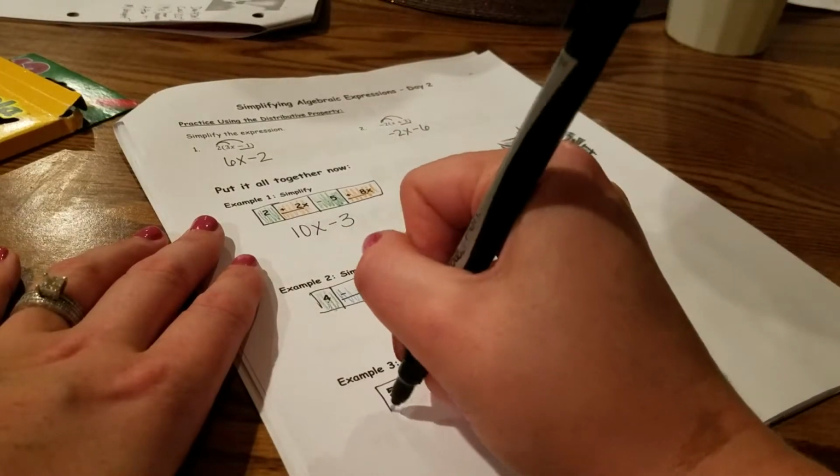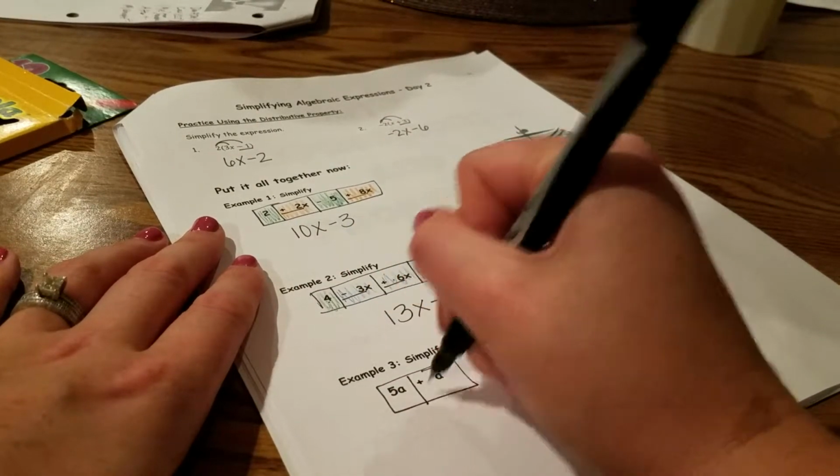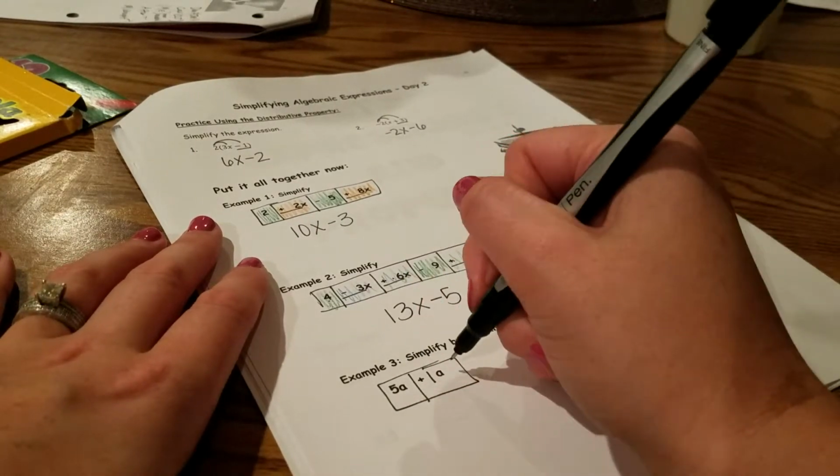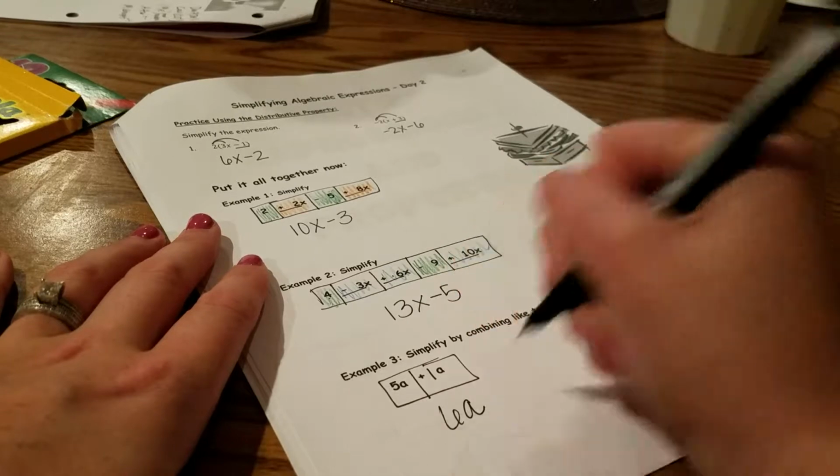And 4 and a negative 9 is a negative 5. Last one on this page. 5a split plus a. This is 1a. They're both like terms here. 5 apples plus 1 apple is 6 apples.